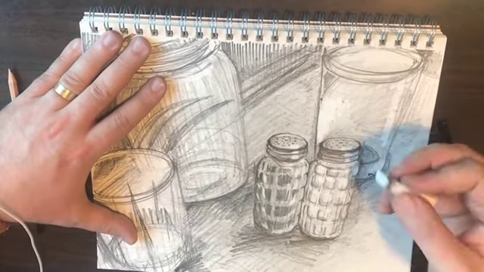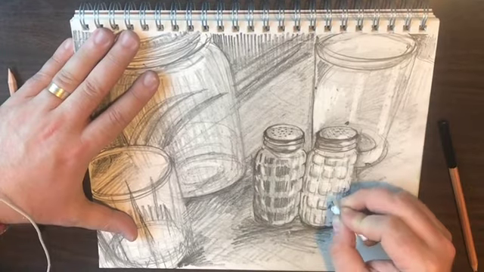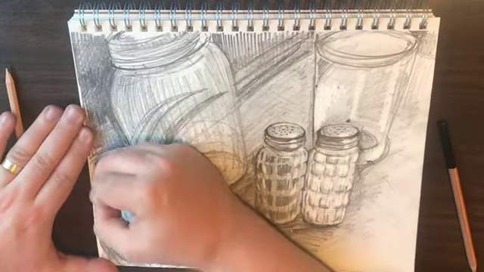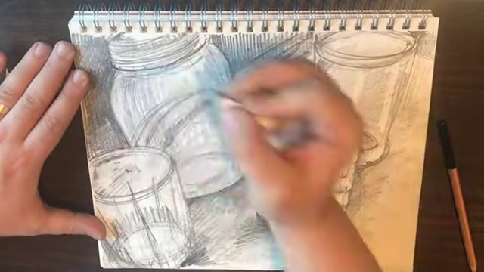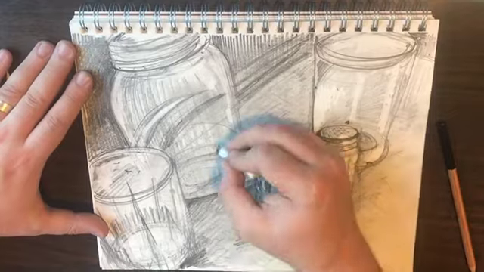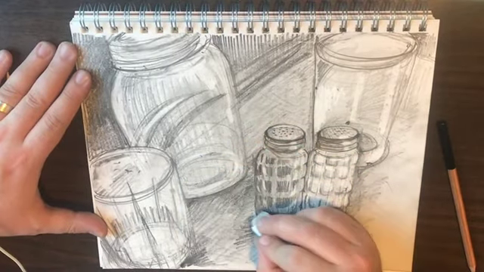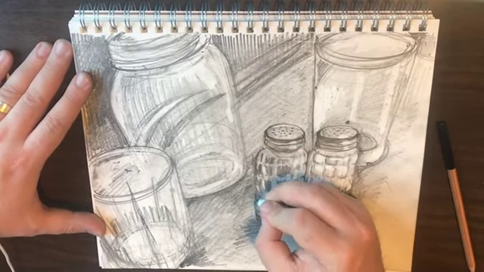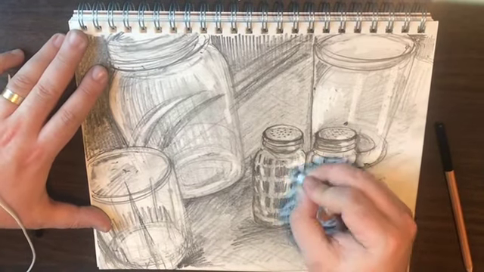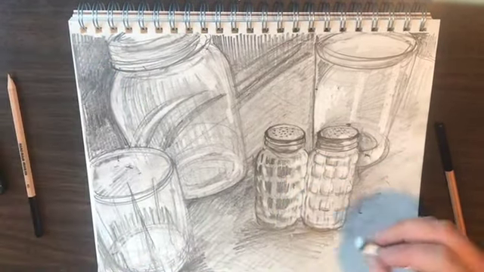And now I come through with my eraser, and I'm going to bring out the highlights. So it's better to have too much on the paper so that you can start to remove with the eraser. Use the eraser as a drawing tool to bring light back out of the dark that you've created with the layers of graphite.